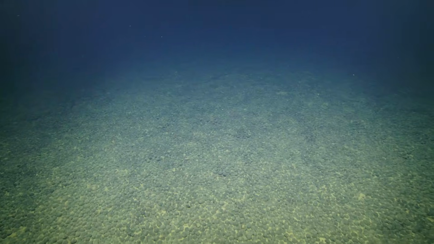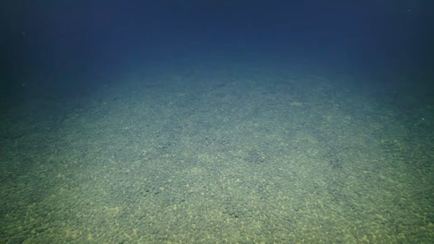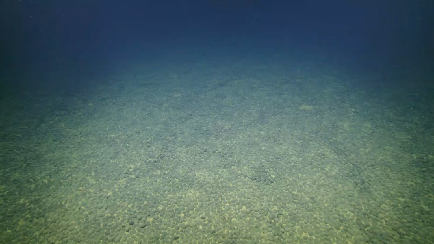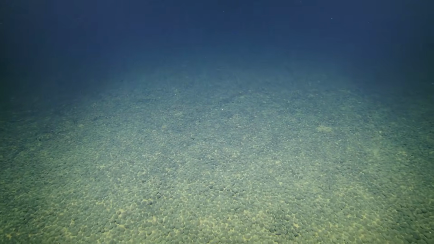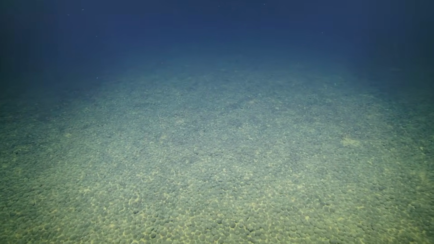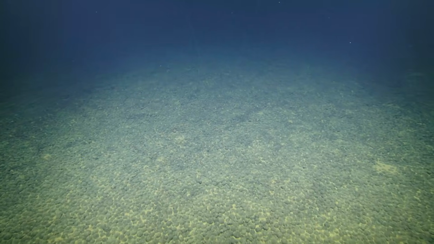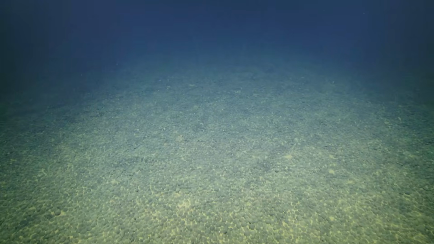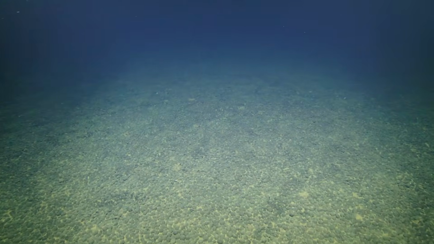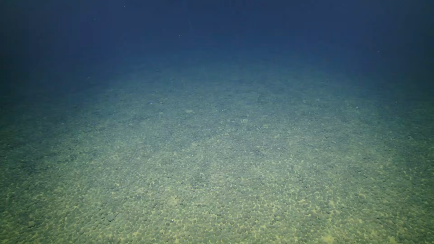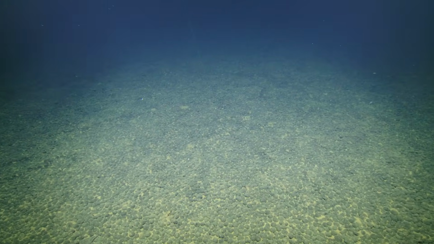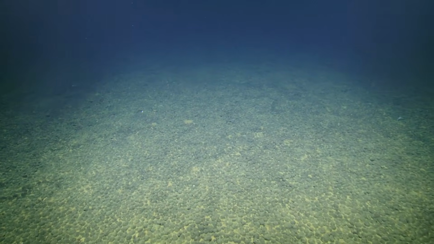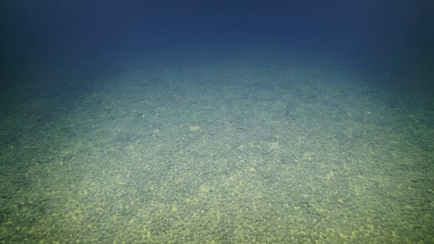Oh my goodness, I just keep unlocking this thing. Oh, it's okay. It looks like a shark's tooth on the bottom there. Should have caught that. It's very long.